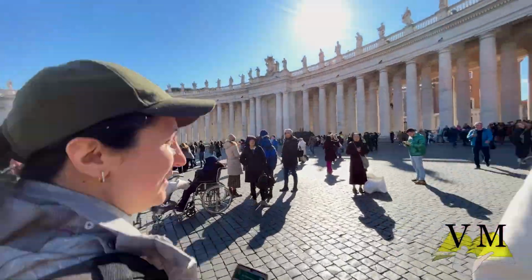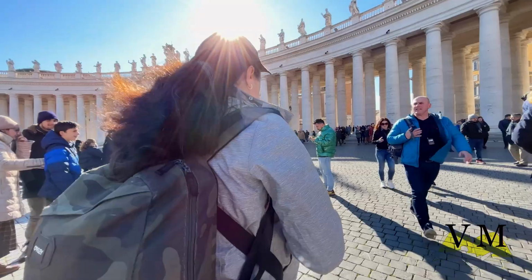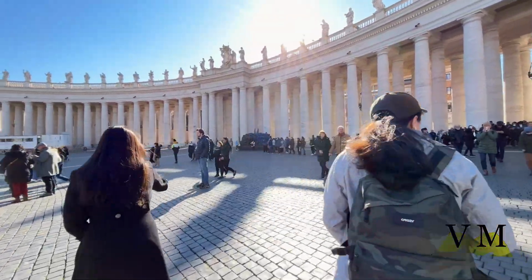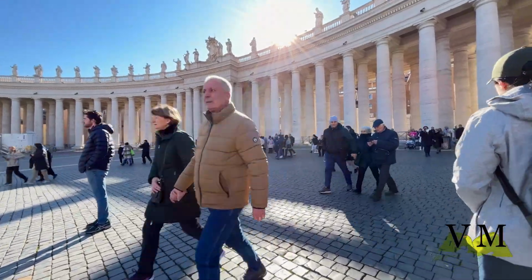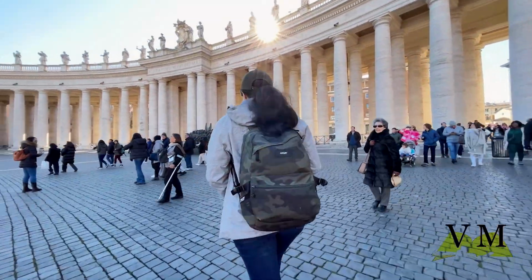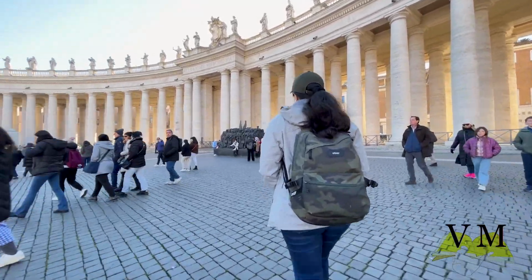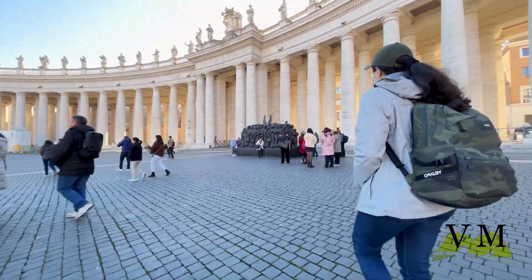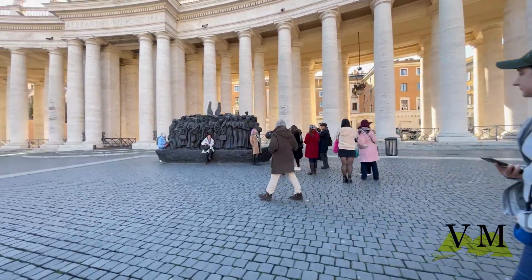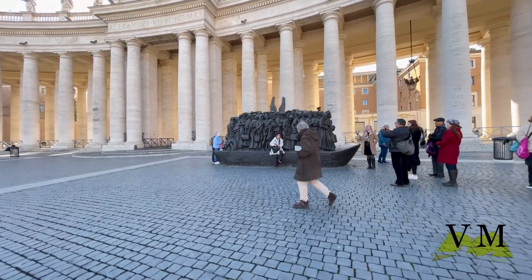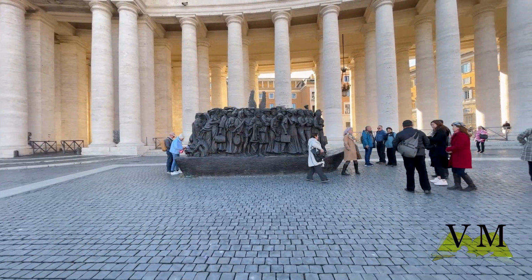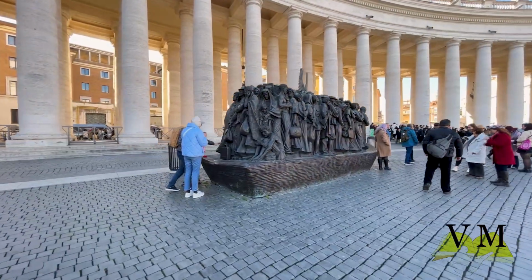A new monument in St. Peter's Square in the Vatican honors migrants and refugees from around the world. Pope Francis unveiled a sculpture during Mass on Sunday, September the 29th, marking the 105th annual World Day of Migrants and Refugees. The sculpture is titled Angels Unaware by Canadian artist Timothy P. Schmaltz, depicting a refugee boat carrying 140 migrants.